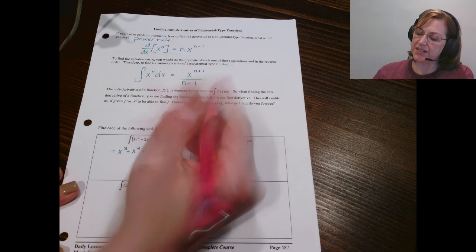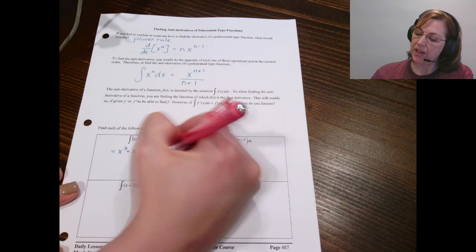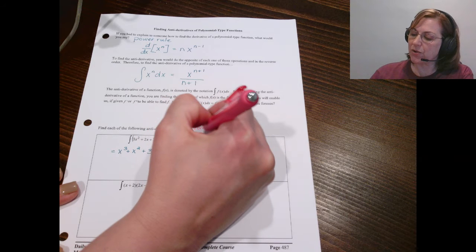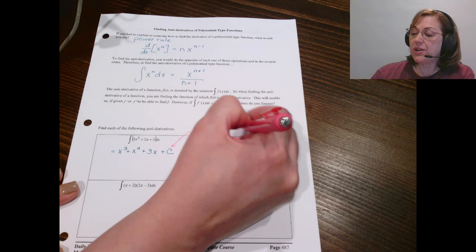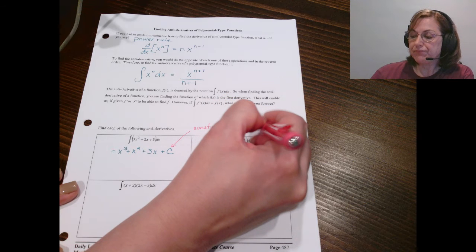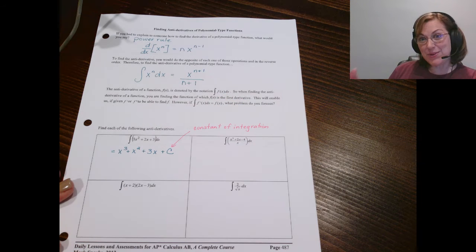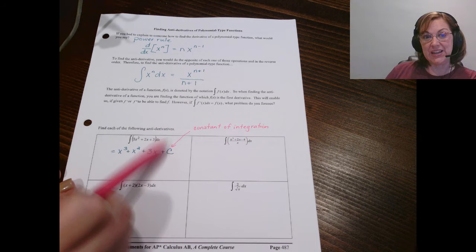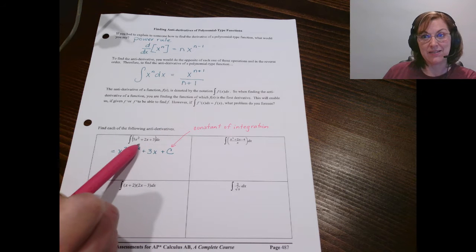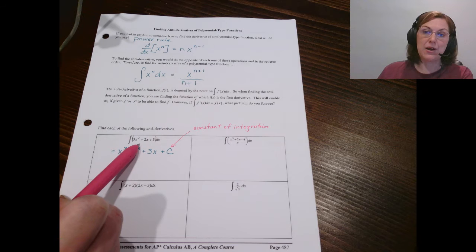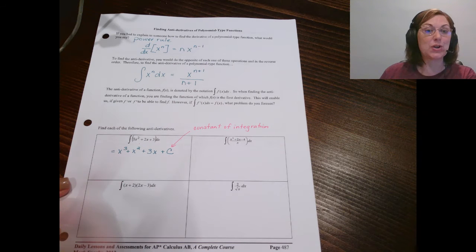Now, this c is called the constant of integration. And we don't know what c is. All I know is if I take the derivative of c, I'm going to get 0. So it's not ever going to show up in my derivative, but I have to consider that it could have been there.